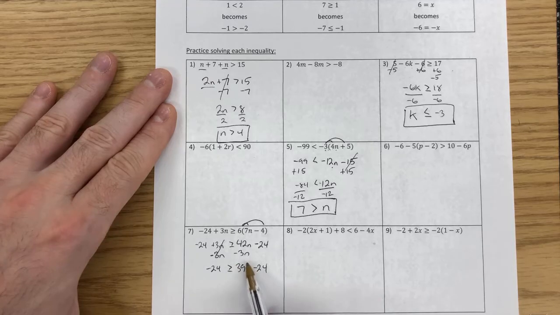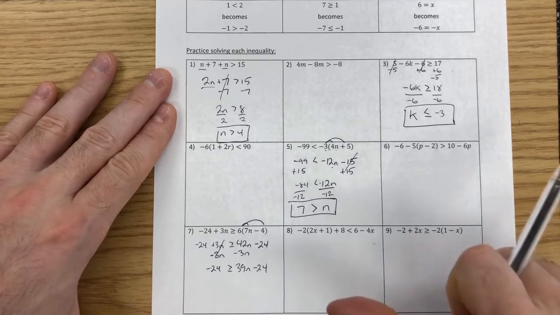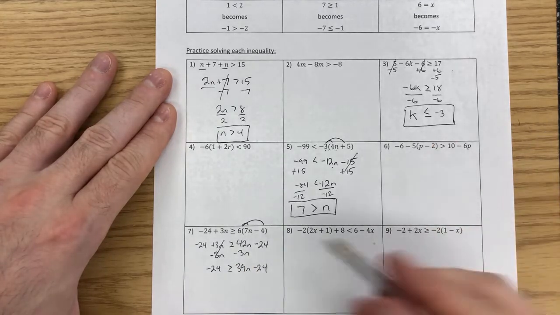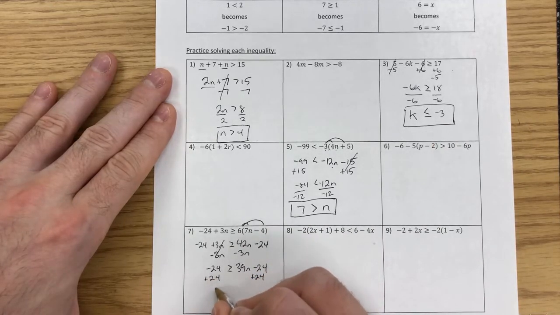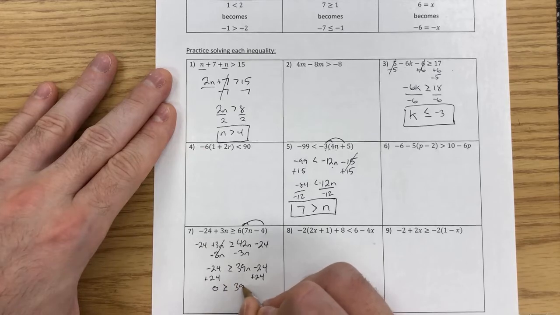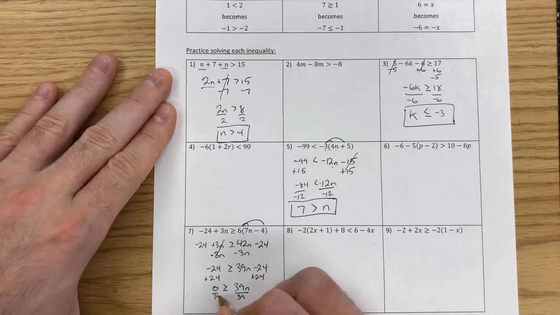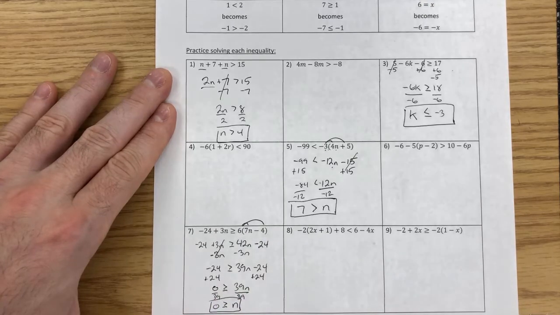So I've put them all in one spot. Last 2 steps: isolate the term, isolate the variable. Isolate the term by adding 24. Isolate the variable. So 0 is greater than or equal to n. So that's what I get.